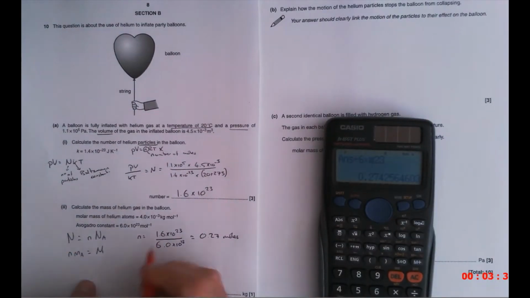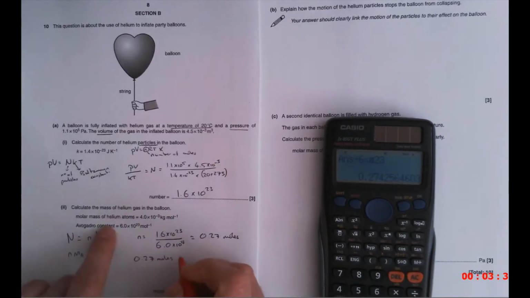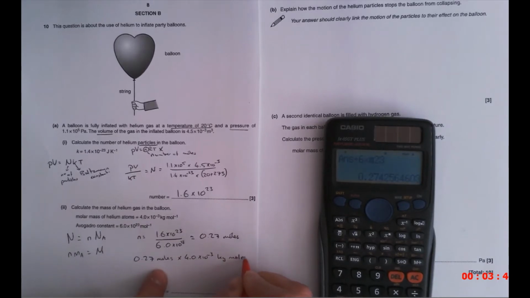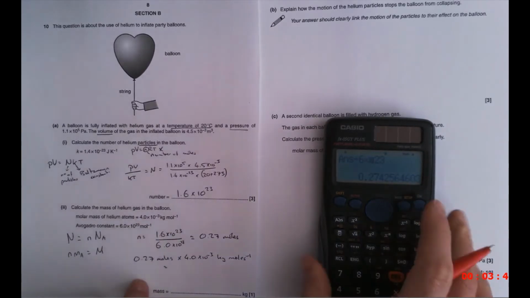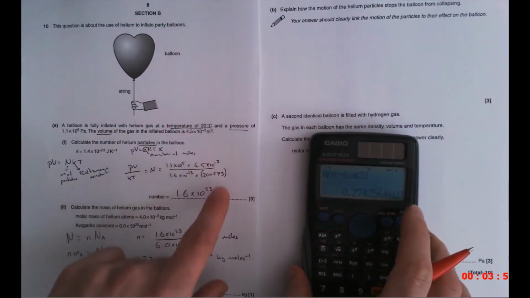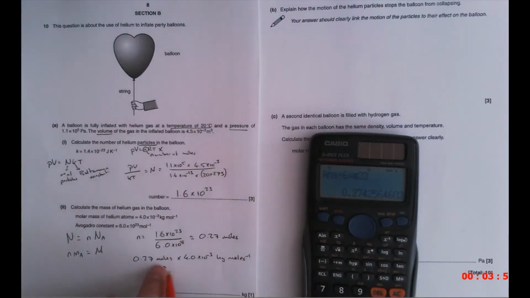and then 0.27 moles times the mass per mole gives us the mass, and you can see here as well the units. I'm not always writing the units in, just to save a bit of time, but actually if you write the units in, it really helps.